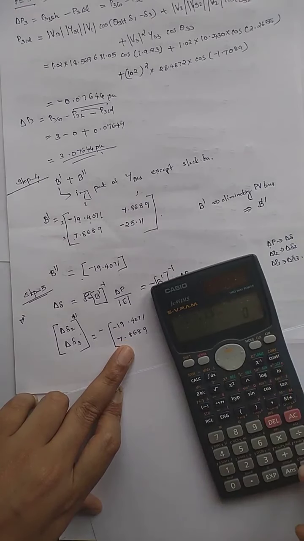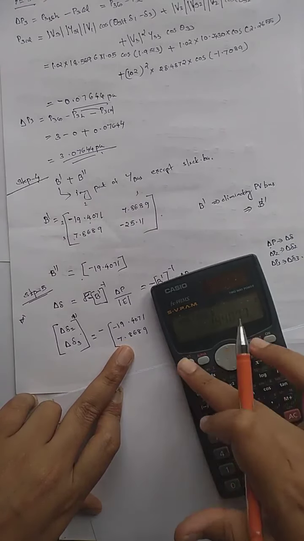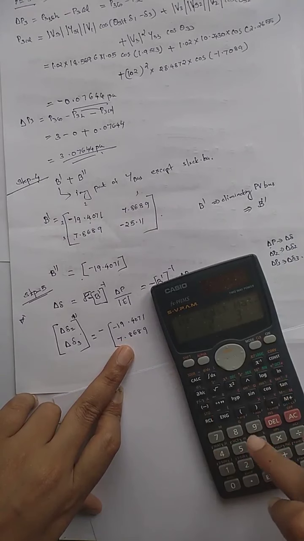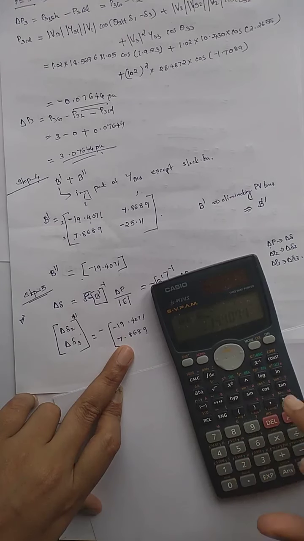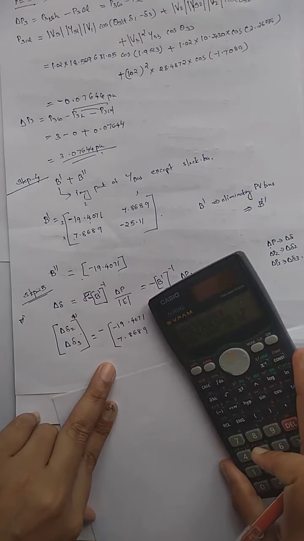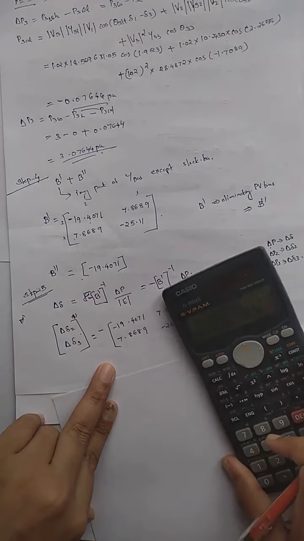So these are the values we have. Taking the inverse, I got the value as minus 0.059.